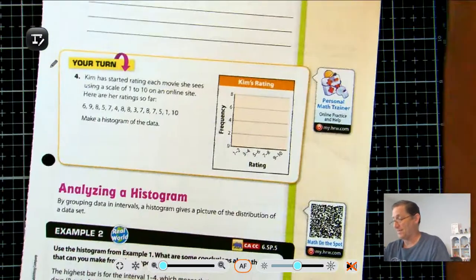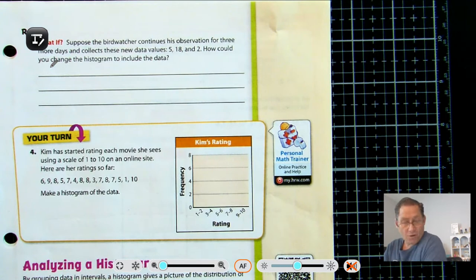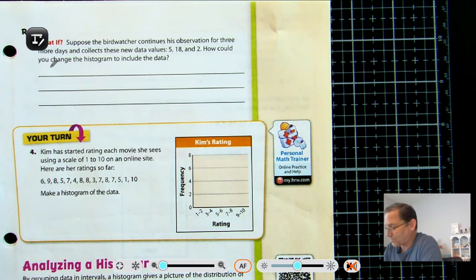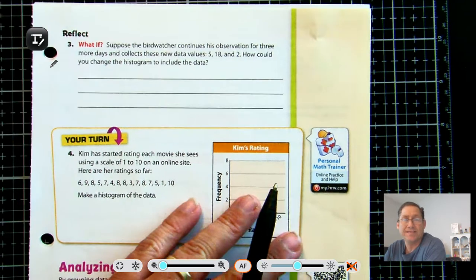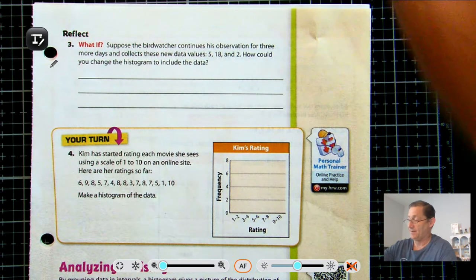All right, so we're going to practice now on number 3. Suppose the bird watcher continues his observation for 3 more days and collects these new data values, 5, 18, and 2. How could you change the histogram to include the data? Well, let's see.